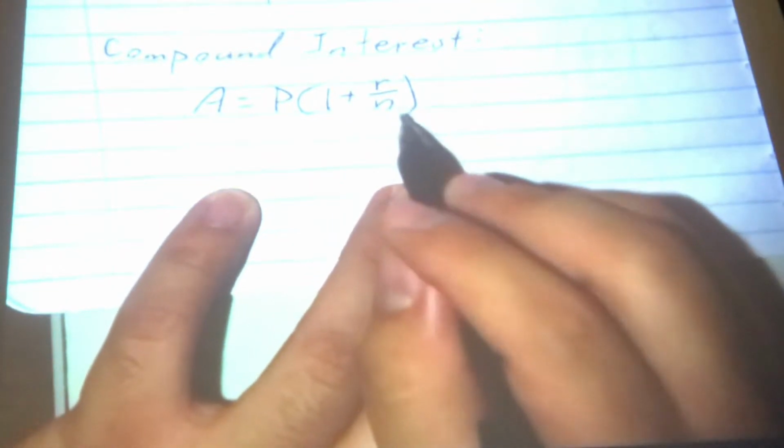But for this one, it's A, my final amount, is equal to P, my starting amount, times 1 plus my rate over n, the number of times that the interest compounds in the year, to the power of my time times n.